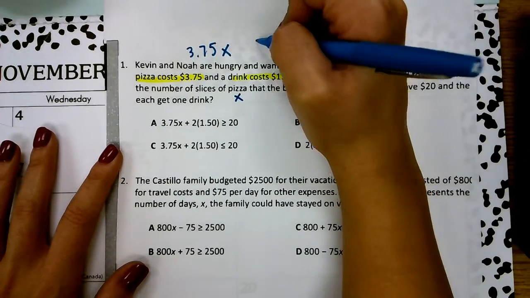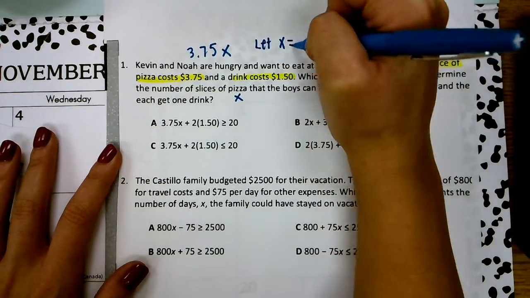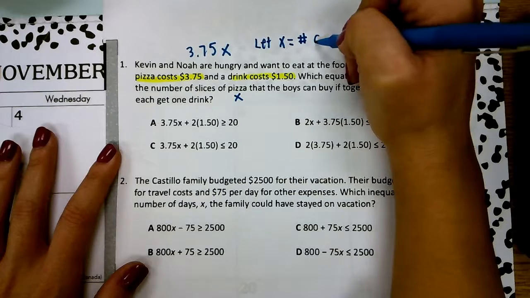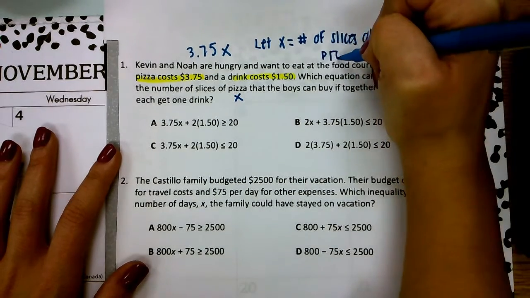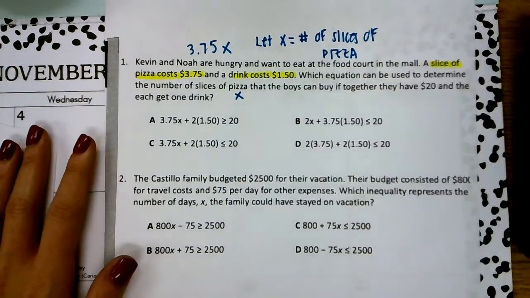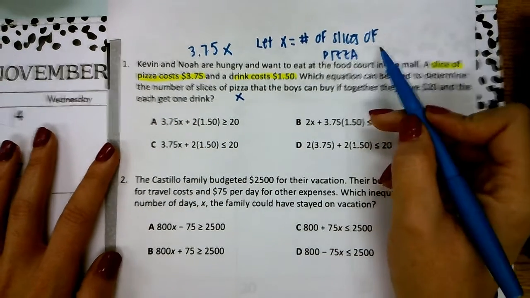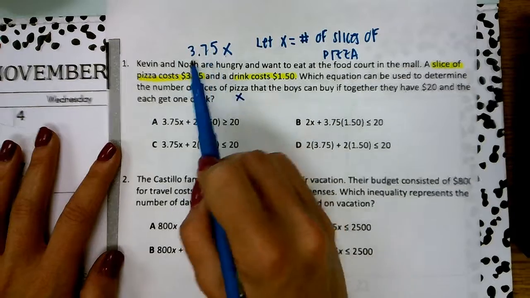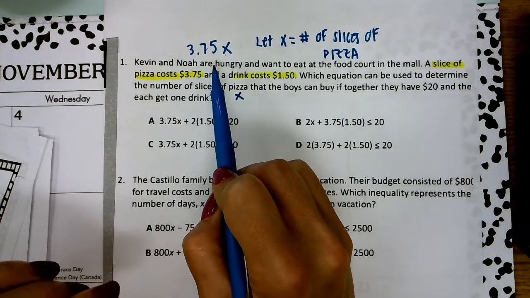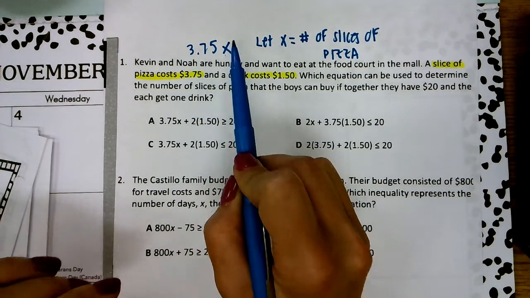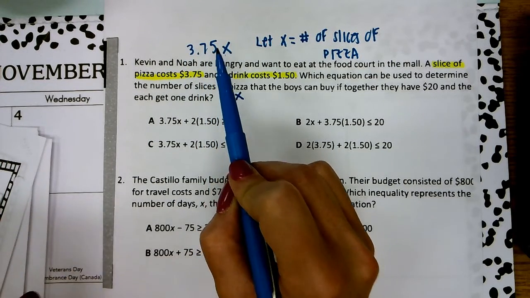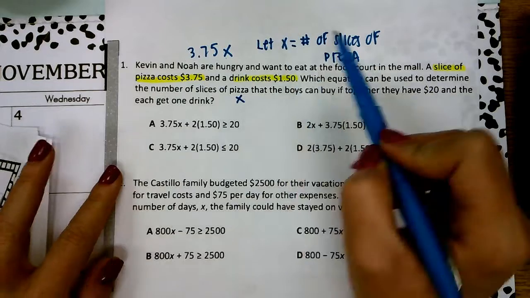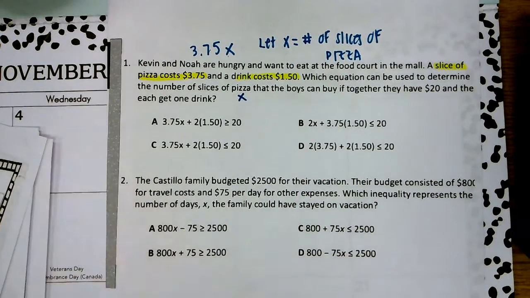So you can even write that out. Let x equal the number of slices of pizza. So this is called defining our variable. So now we've defined our variable, and we've written this expression right here. We know this is going to be somewhere in our answer. 3.75x. This tells you we get $3.75 per slice of pizza, because x represents the number of slices of pizza.